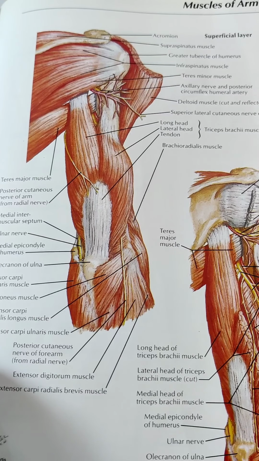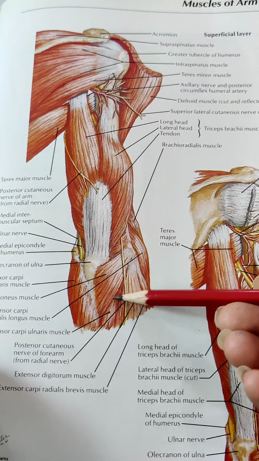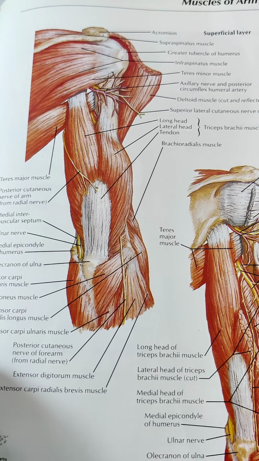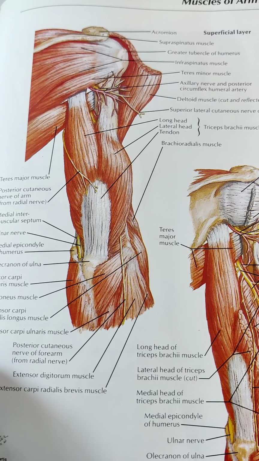Again, this is the anconeus. It is supplied by the radial nerve, and its action is that it assists the triceps in extending the forearm. So it's not the main extensor of the elbow joint. It assists the triceps brachii in bringing about extension of the forearm.